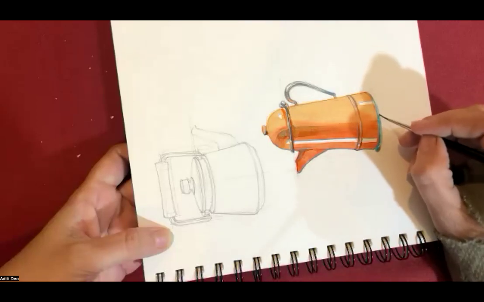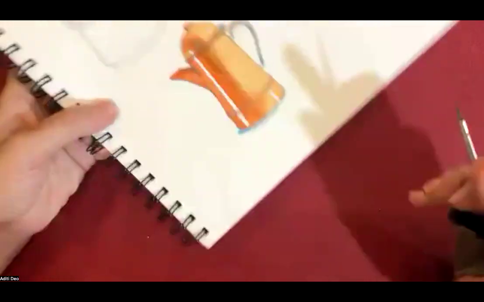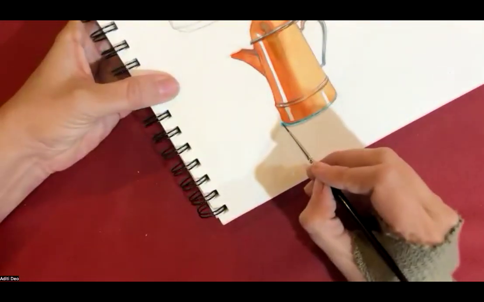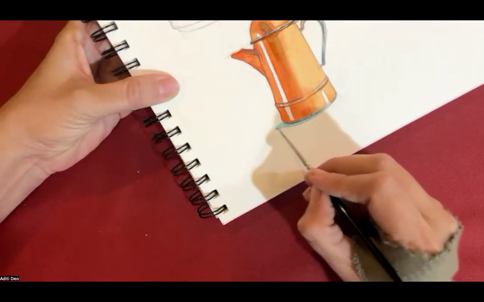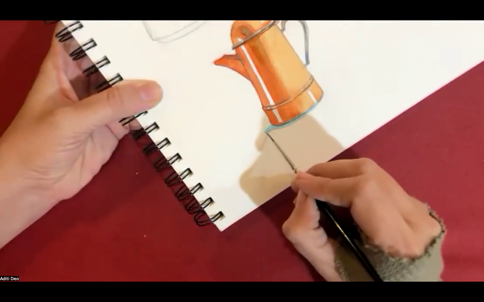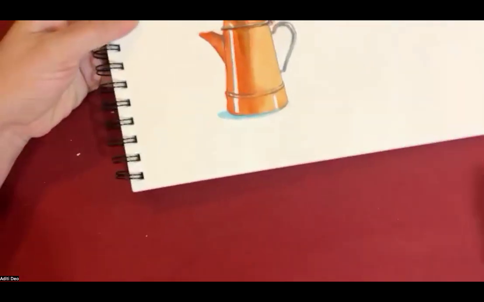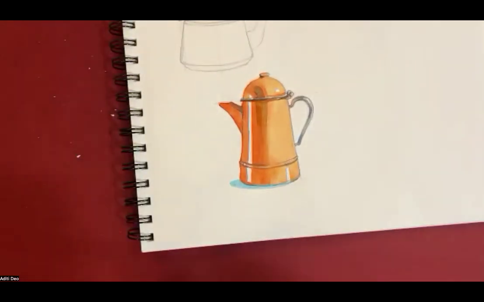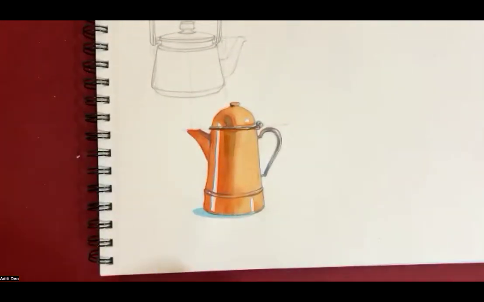Although the reference image shows us a very long shadow, that interferes with our composition. So I'll just make an oval shape on the left. Go back to our oval shapes, and then that's it. Again, a blue shadow is very unusual, but it keeps your painting light and fun.